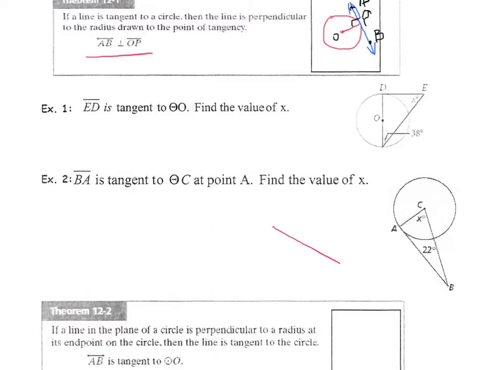If you have ED, which is right here, and you are told that it's tangent, then you can figure out what the third angle is because you know that this is 90, and you already were given that this one's 38, so by the triangle angle sum theorem, 180 minus the 90-degree angle minus the 38 will give you 52 degrees. So the main thing from theorem 12.1 is just to remember tangent lines to circles give you 90-degree angles.